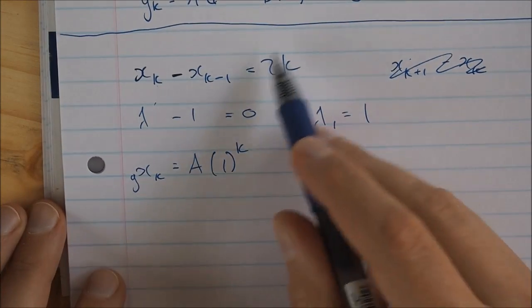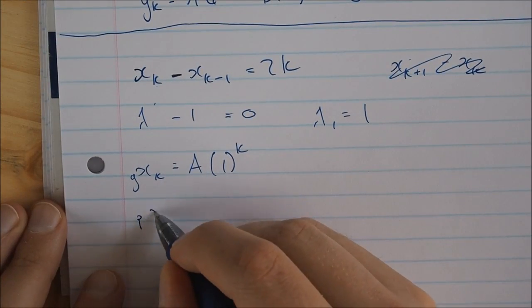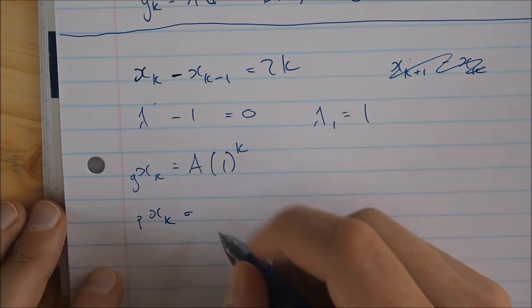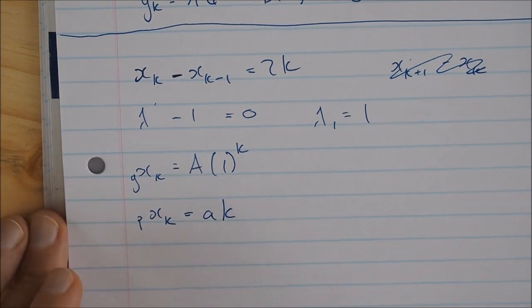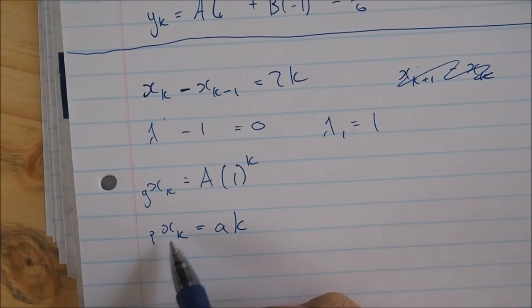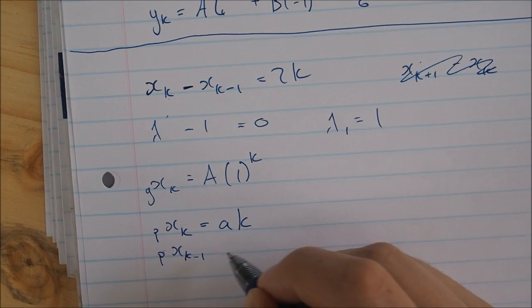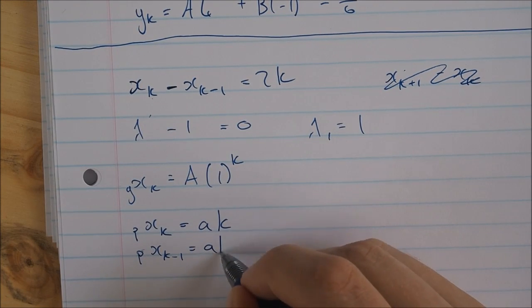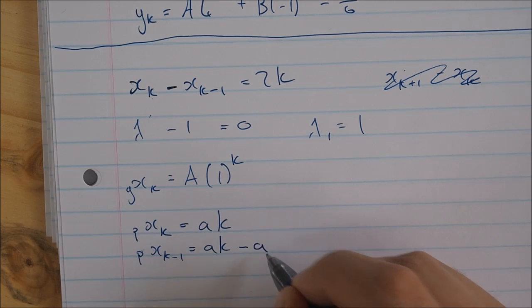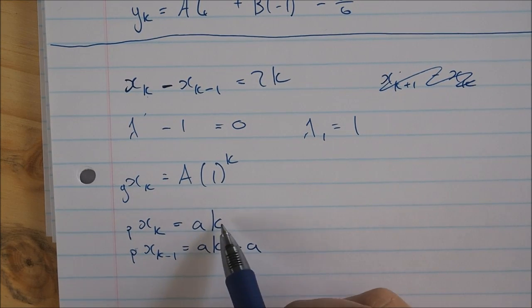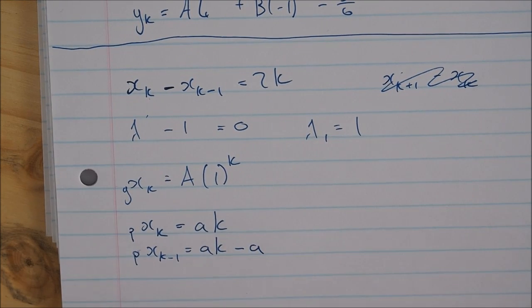Looking at the right hand side, let's say our particular solution is x_k equals some constant times k, A k. Now we need to compute x_{k-1}, which is going to be equal to A k minus A. I just substitute k minus 1 wherever I had k and multiply out.